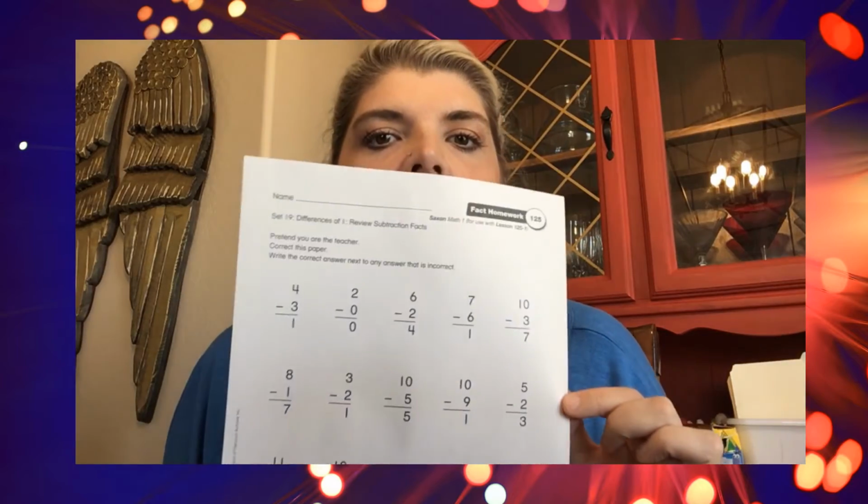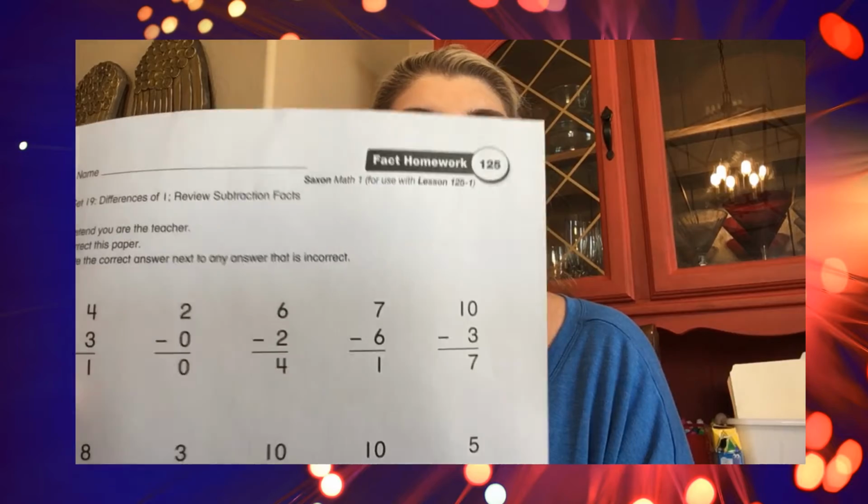I'm going to do math with you today. And our fact practice is a little bit different. It's the fact homework where you get to pretend to be the teacher. It is 125. So it says fact homework 125. So we're going to work on this together today.